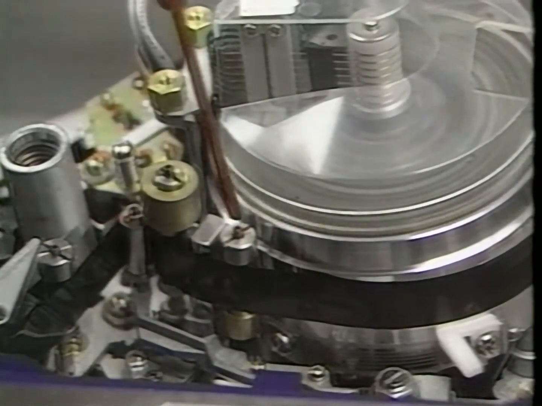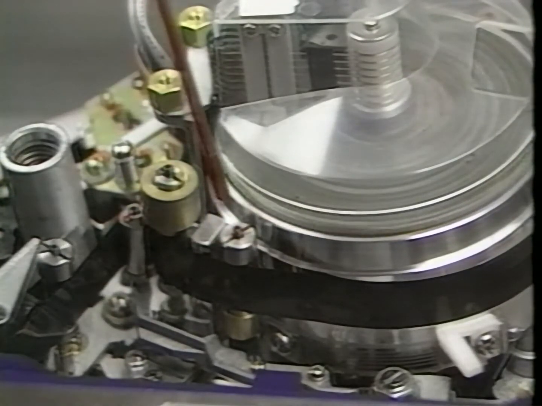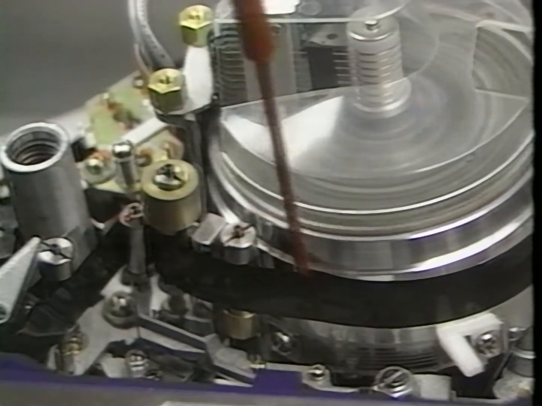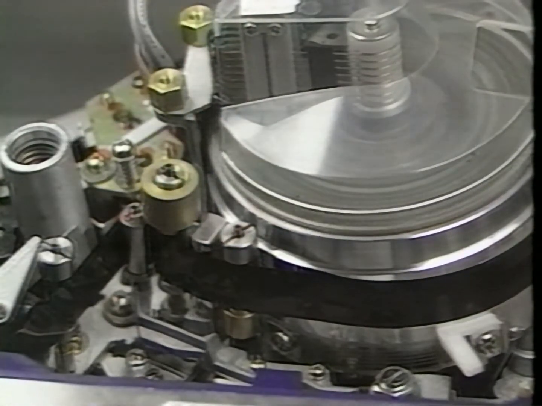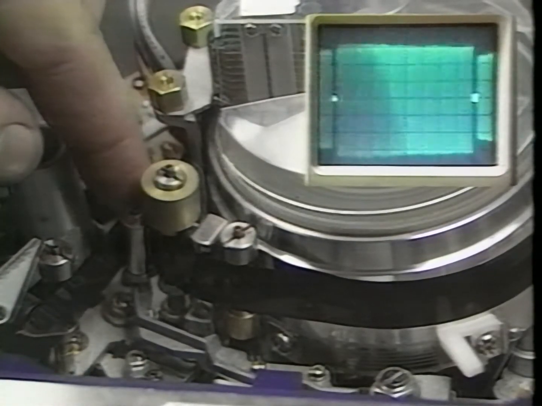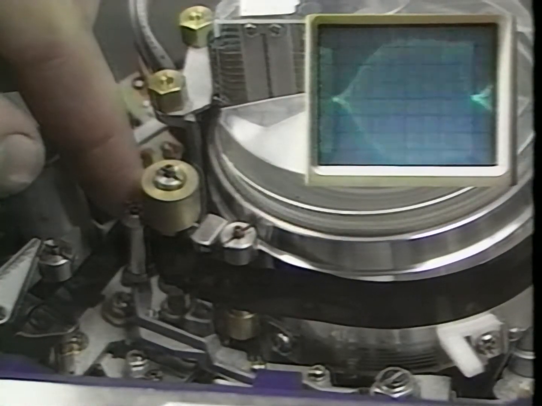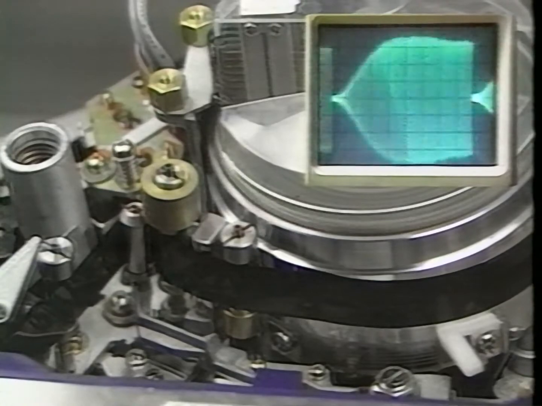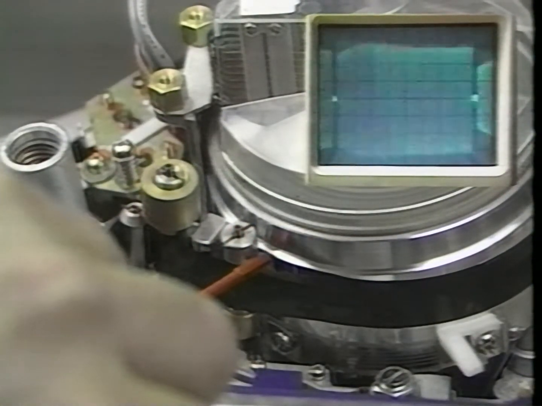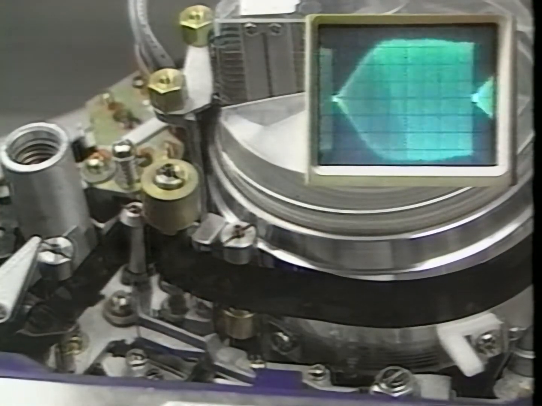Tape guide 2 is adjusted next. Since this guide also controls the upper edge, you must assure contact at the upper flange by raising the tension regulator slightly from the last adjustment. This causes a slight distortion in the waveform. Tape guide 2 will correct this error by forcing down the tape path.